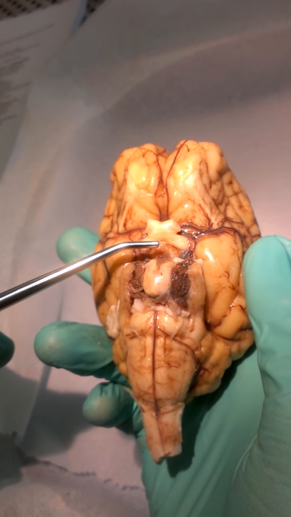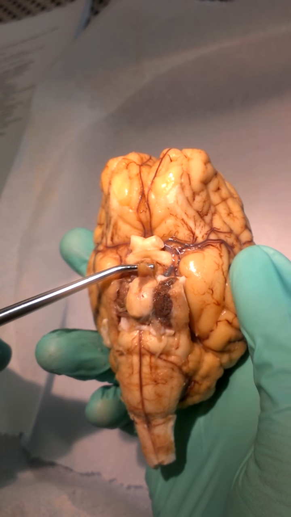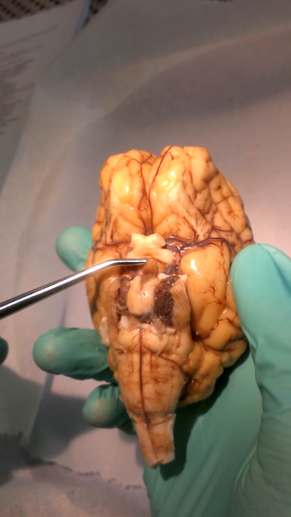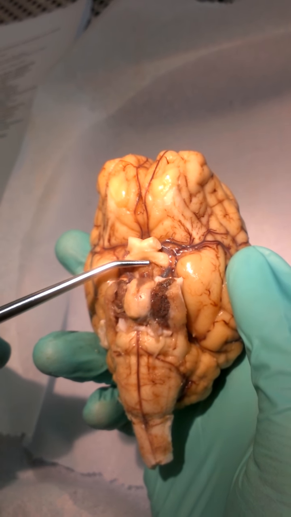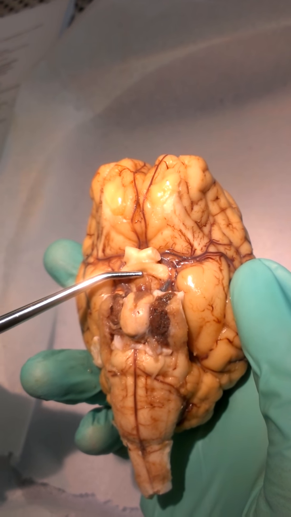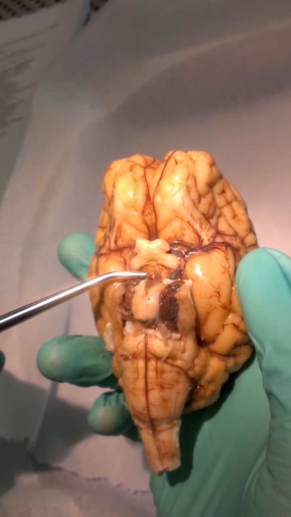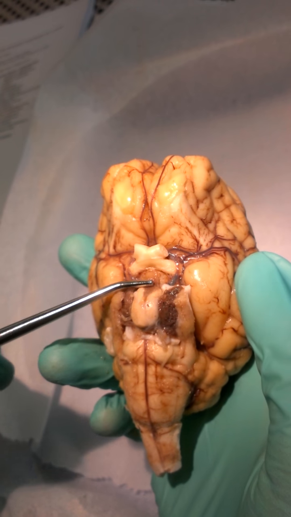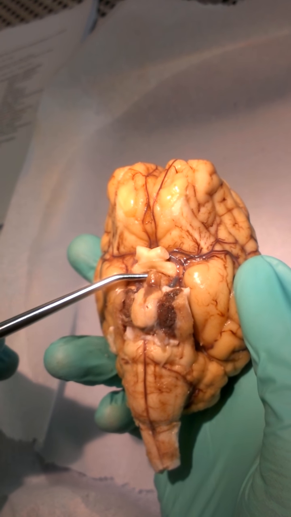All right, then moving down, we've got this little band, a little flap that hooks up to the bottom of the optic chiasma and the hypophysis. This is called the infundibulum.